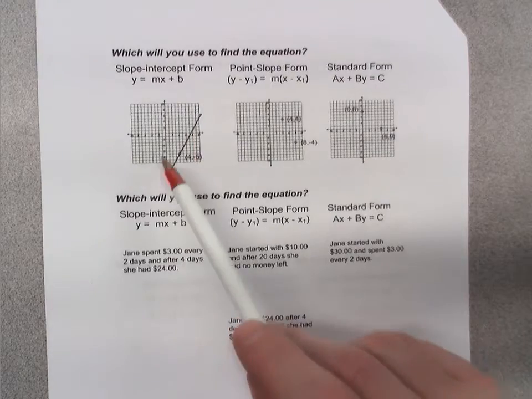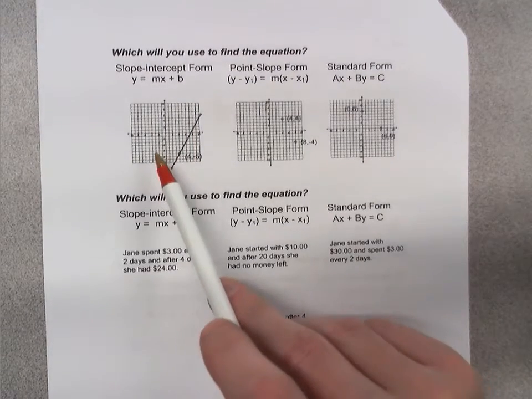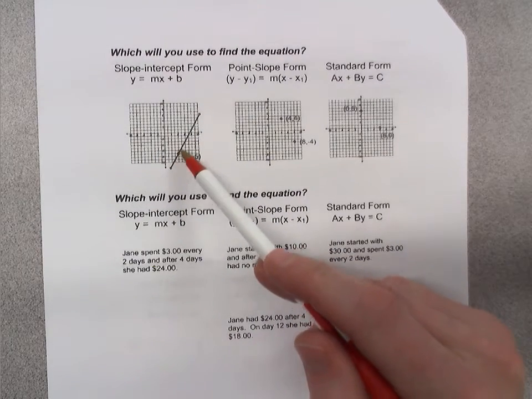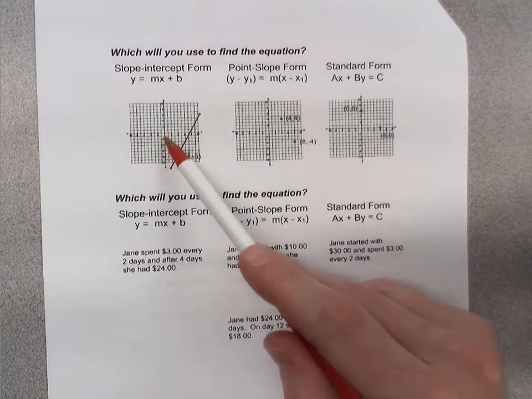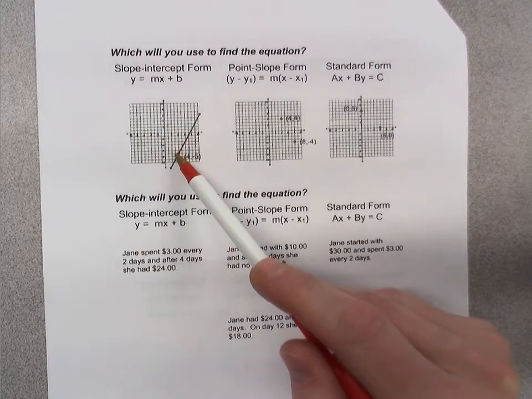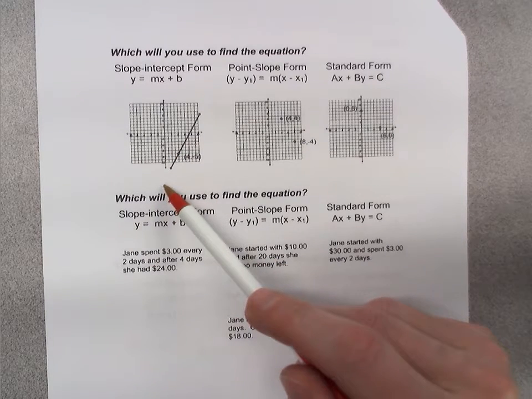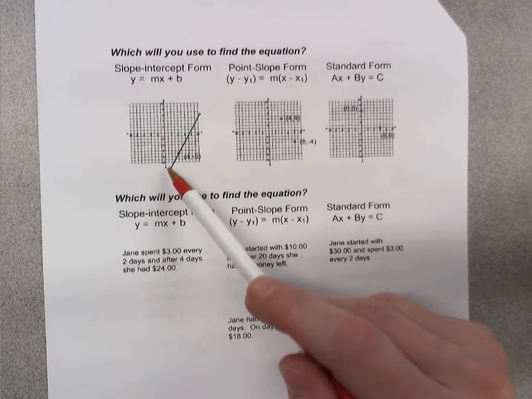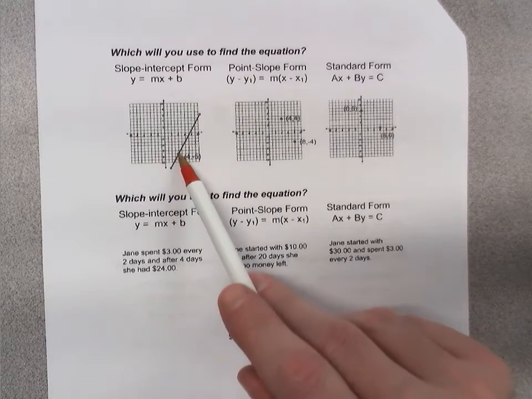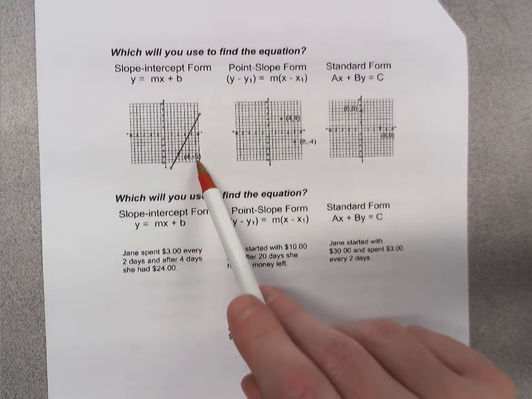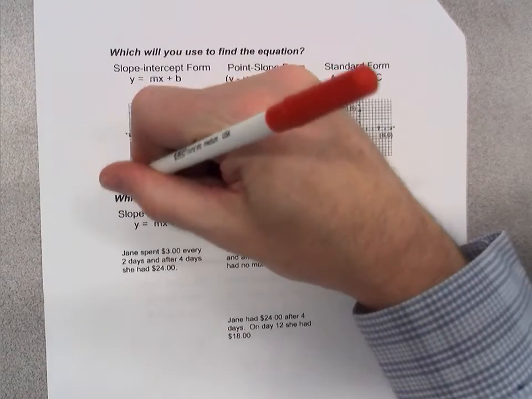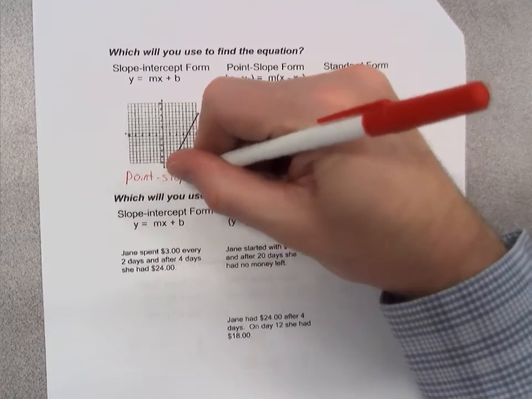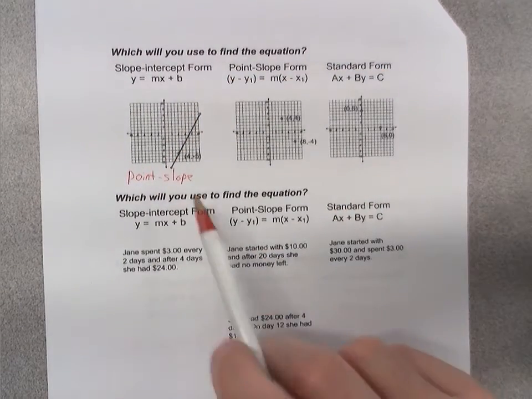So let's look at some graph examples and figure out which would be the best to use. If I look at my first line, I can see where it crosses the x-axis, but I can't see where it touches the y-axis. So slope-intercept form is not going to be a good form to use, but I do have one point here, (4, -5). So I would want to use point-slope as my method of trying to solve any further problems.